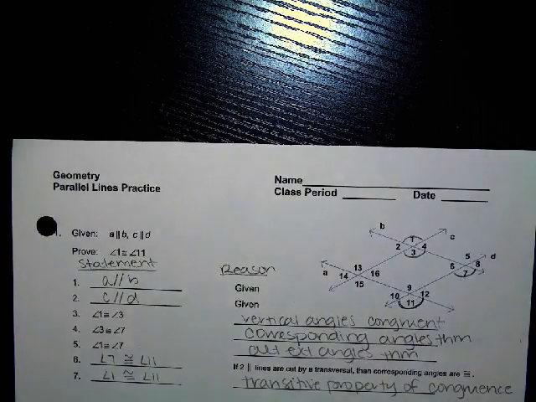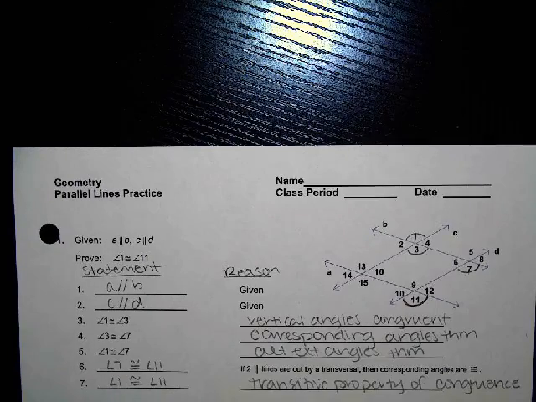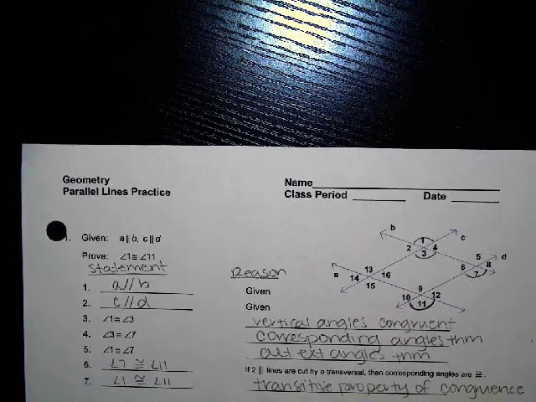The first couple parts of the proof are always the easiest. Why are they the easiest? Yeah, you literally just write the given information. So nobody should ever not be able to do the first step of a proof. Everybody can always do the first step.